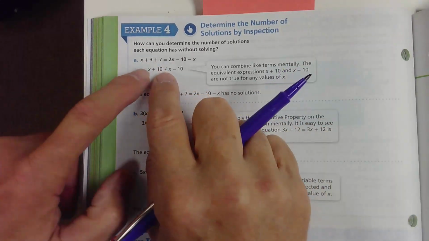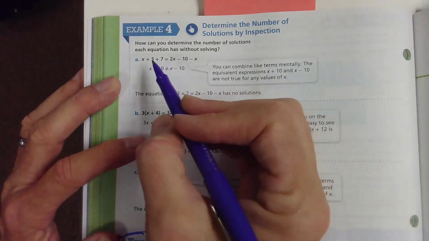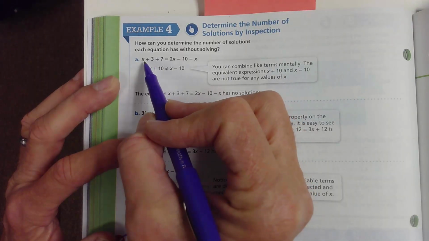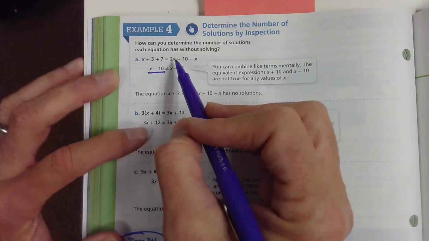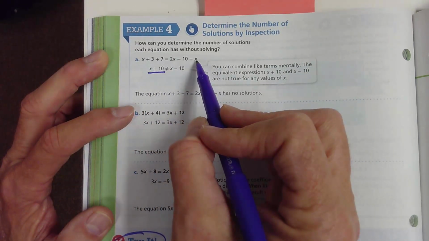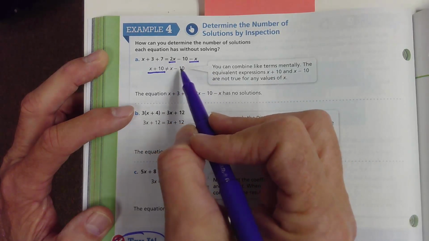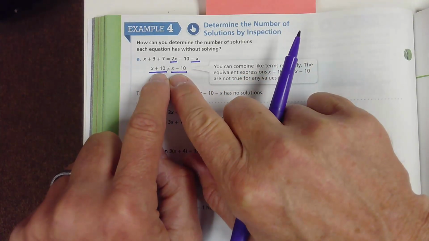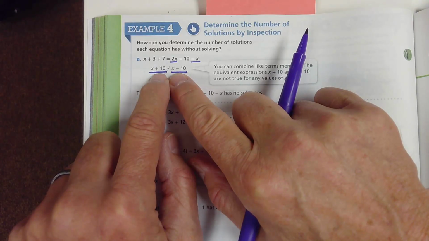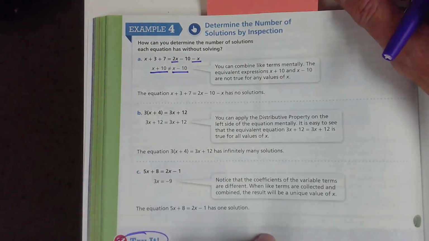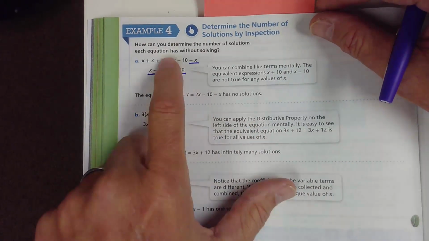So here's the first example. We have x plus 3 plus 7 equals 2x minus 10 minus x. Let's combine what we can. We have an x, and 3 and 7 is 10, so we have x plus 10. Over here on the right side, we have 2x minus 10 minus x. I can combine these like terms, so that's going to be x minus 10. Is there anything we could plug in for x that would make these two sides equal? No, we can't. So you can tell right away, without going all the way, that it's not going to work. There's no solution for this equation.